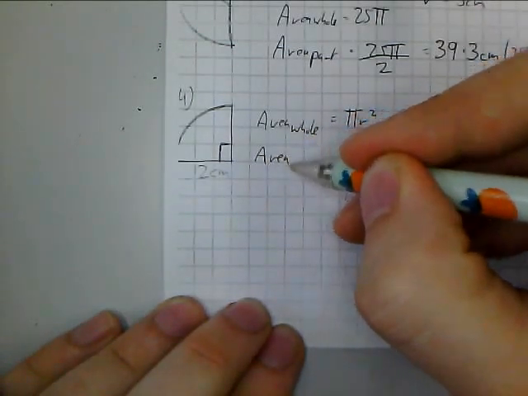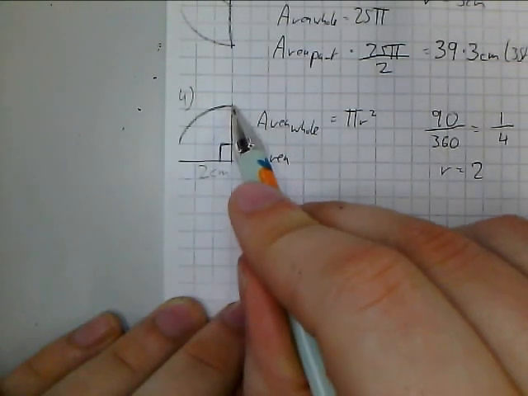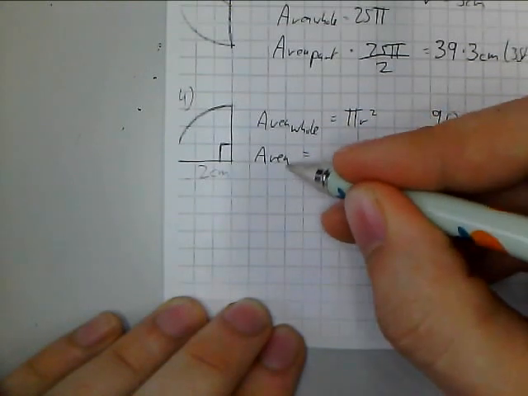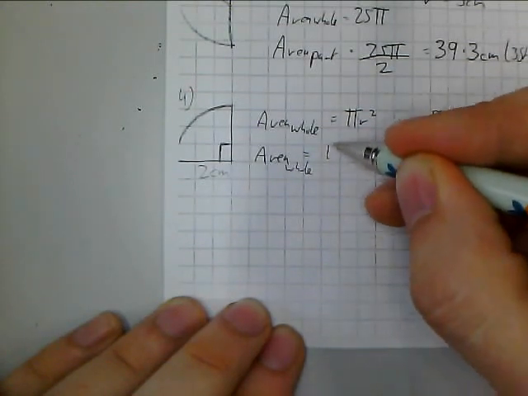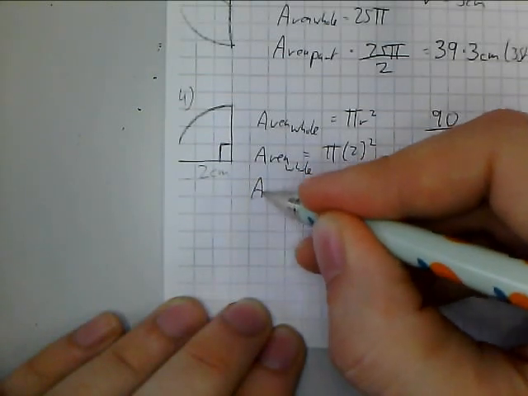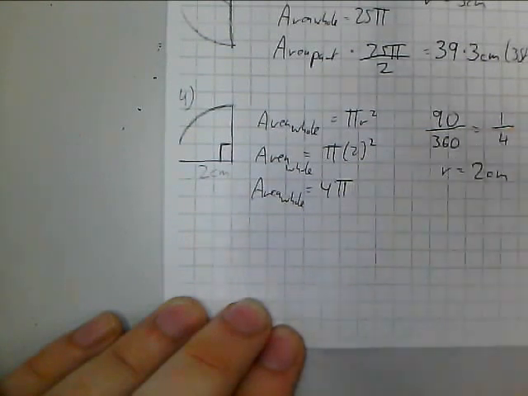So the radius is 2, because it goes from the outside to the centre, so that's the radius, 2 centimetres. So area of the whole is pi lots of 2 squared. So area whole is 4 pi.